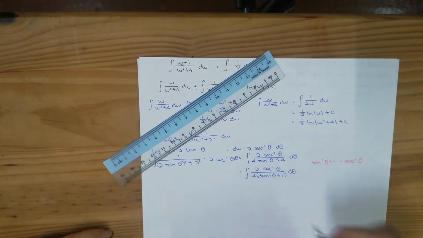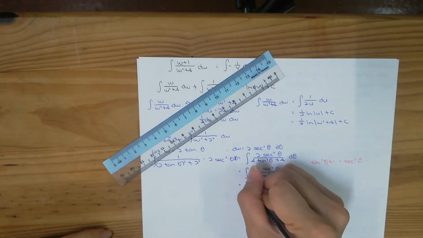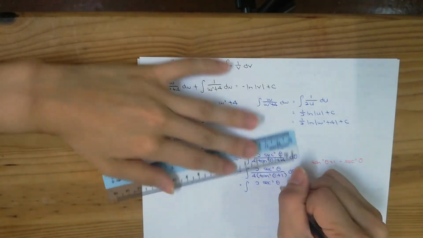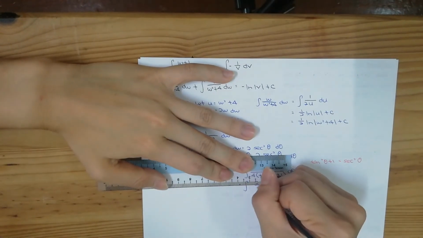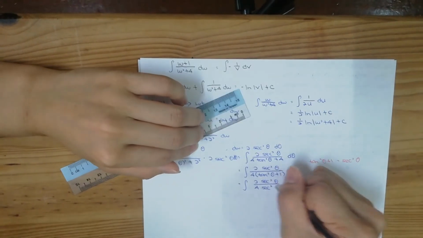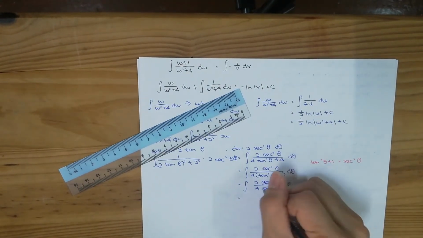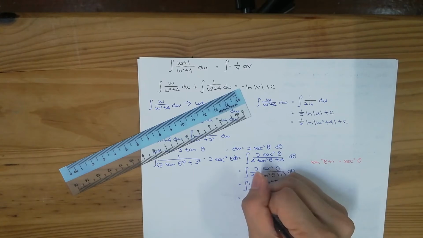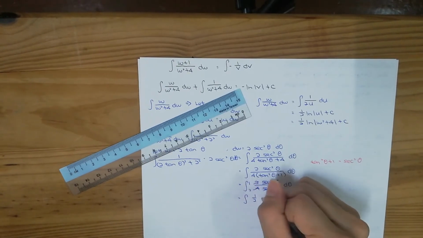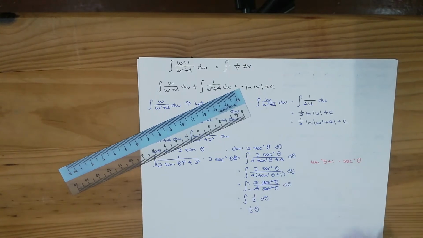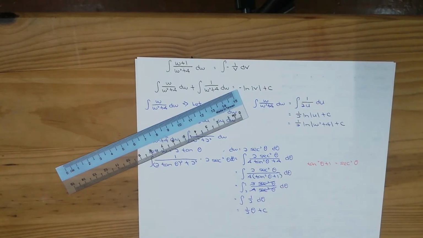So now we can simplify this as 2 secant square theta over 4 secant square theta d theta. So we can cancel out this, simplify this, and we get 1 over 2 d theta. So we will get 1 over 2 theta plus c.